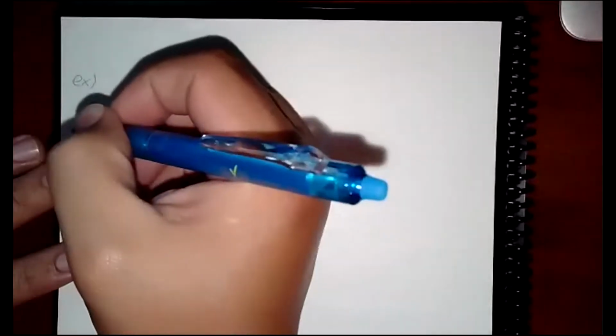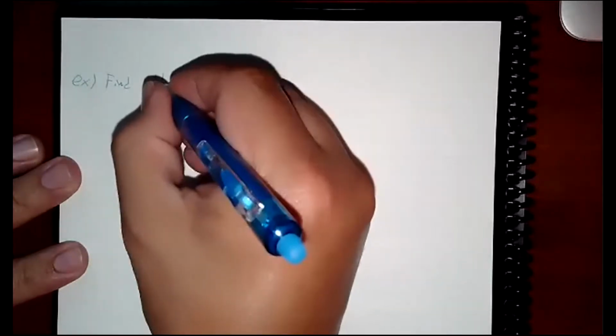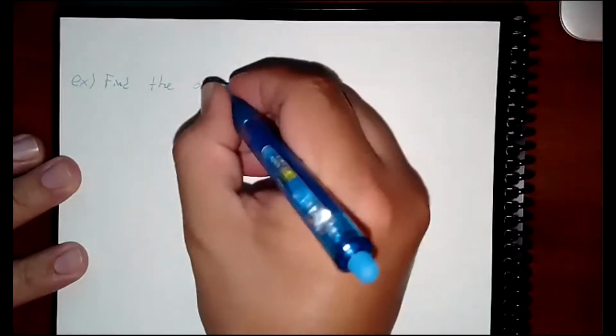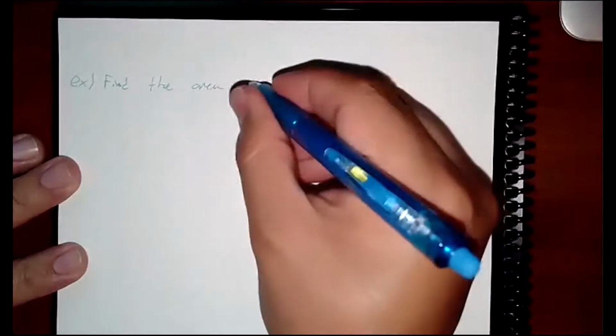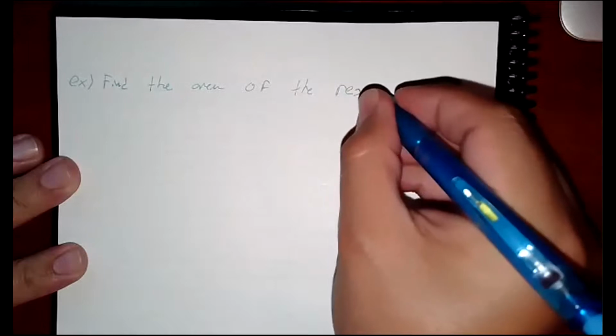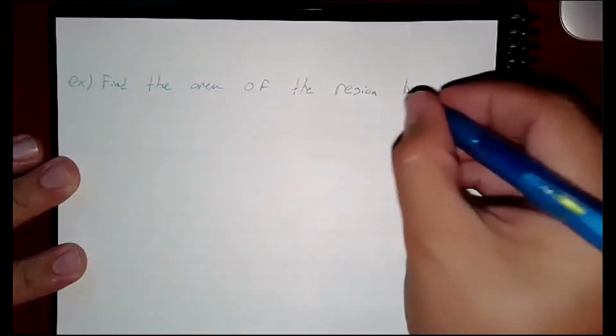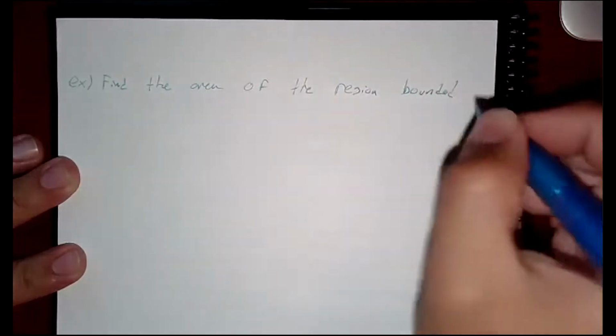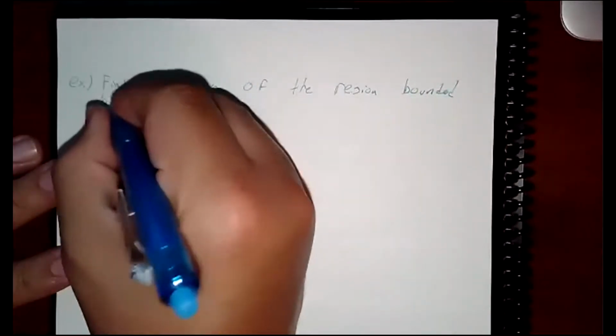All right. So this is an example. This would be like your homework. Find the area of the region. Again, you're going to have to be able to graph these, or use a calculator to help you out, or you can use Desmos too.